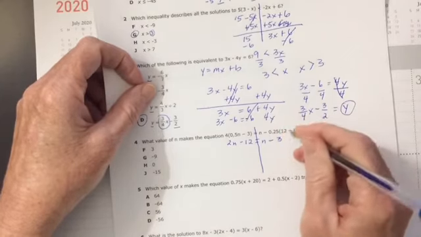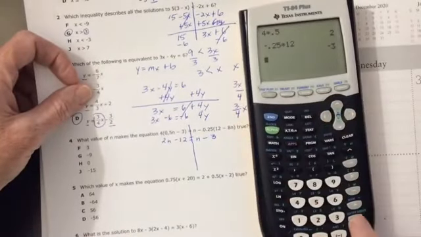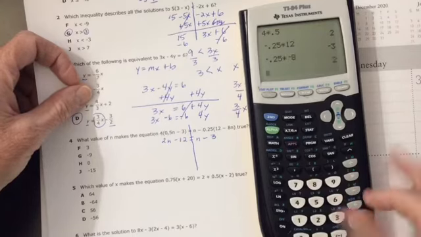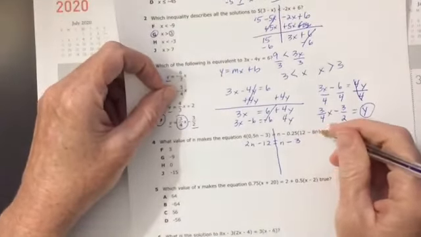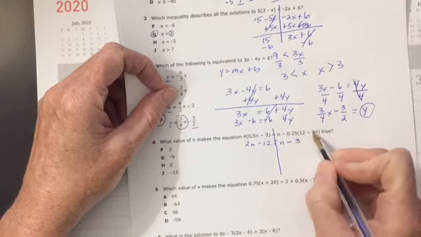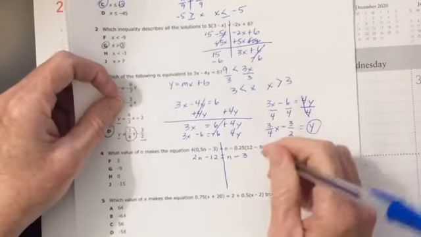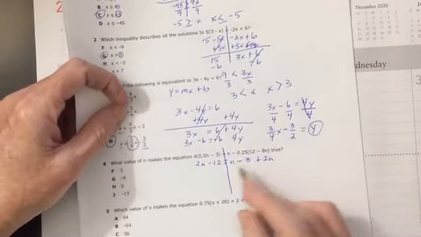And then we have this again. I would use the calculator. Negative 0.25 times negative 8 is a 2. Okay? So we know that is going to be a positive, because a negative times a negative is a positive. So plus 2. Now we can combine these.